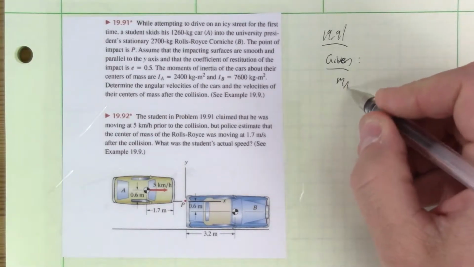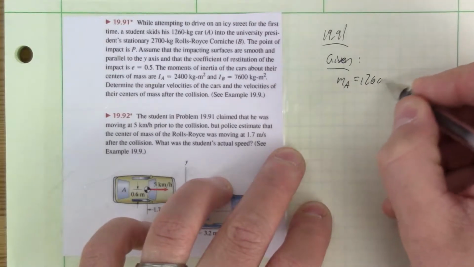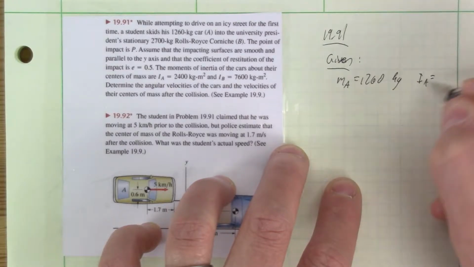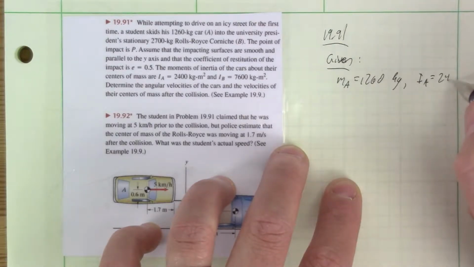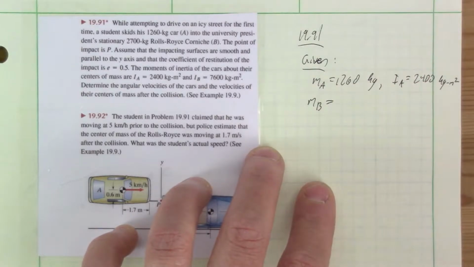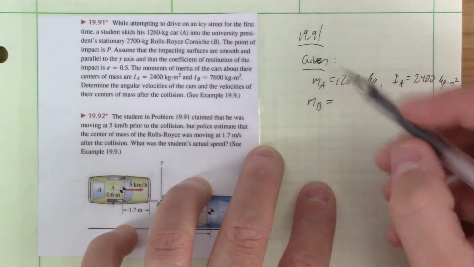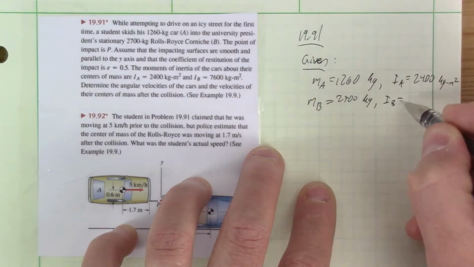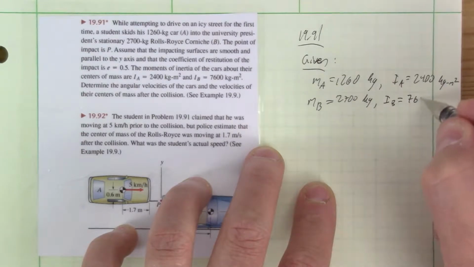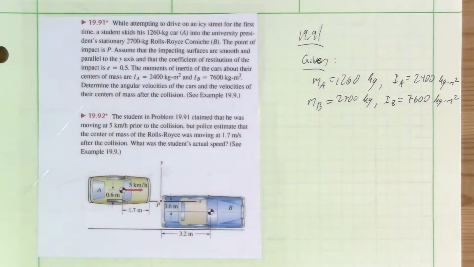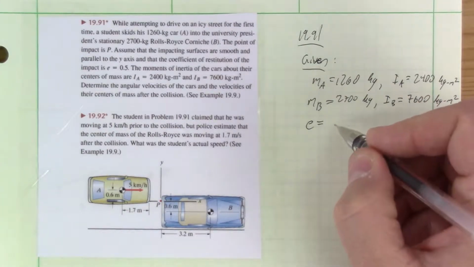Okay, so here the mass of car A is 1260 kilograms, and its moment of inertia about its center of mass is 2,400 kilogram meter squared, and mass of B is then 2,700 kilograms with a moment of inertia about its center of mass of 7,600 kilogram meter squared. And let's see, we're given this thing called the coefficient of restitution.